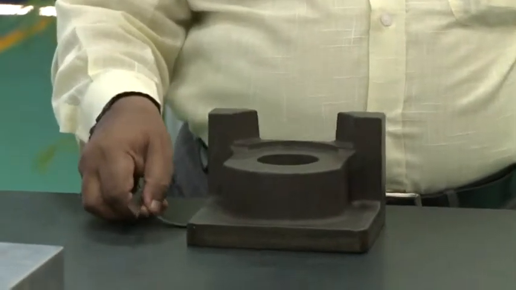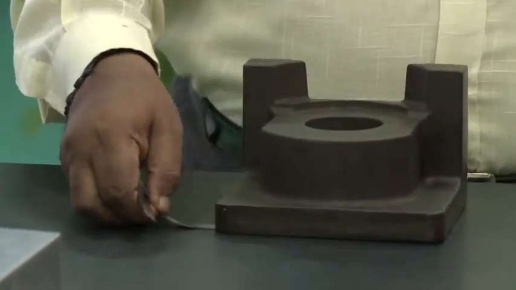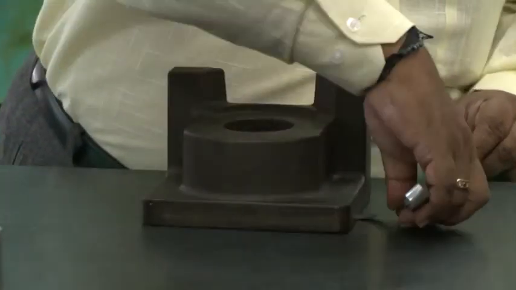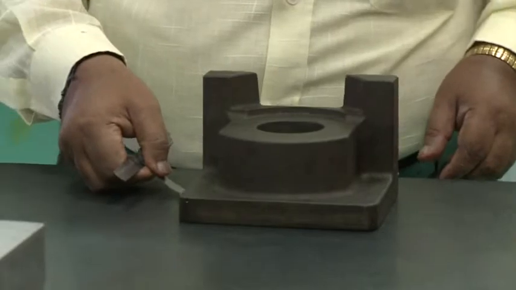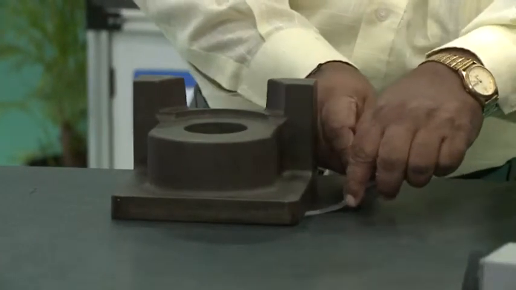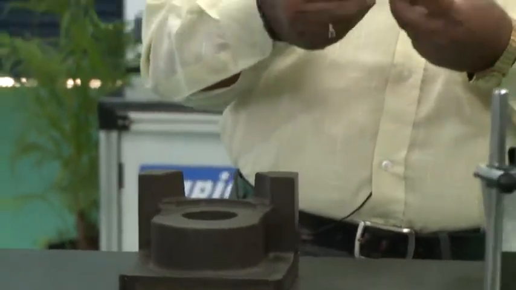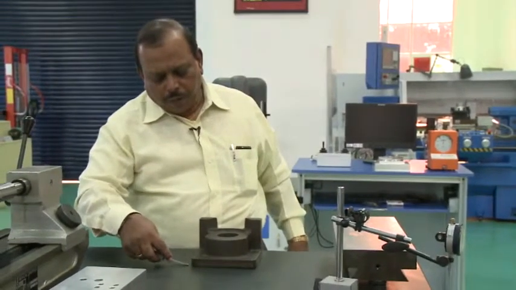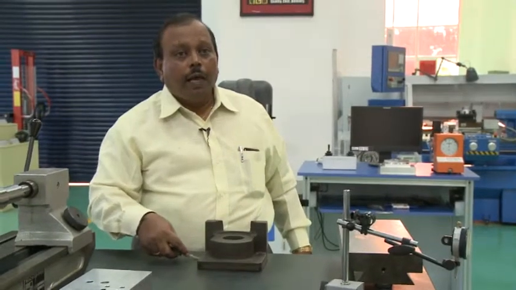Okay. Now, we can see that it is entering. Okay. This is entering here. Can you see this? It is entering. Okay. Now, when I check it with the 0.2, it is not entering.